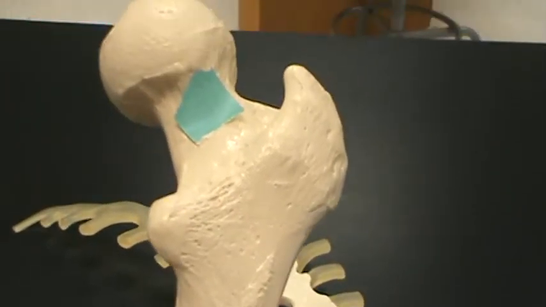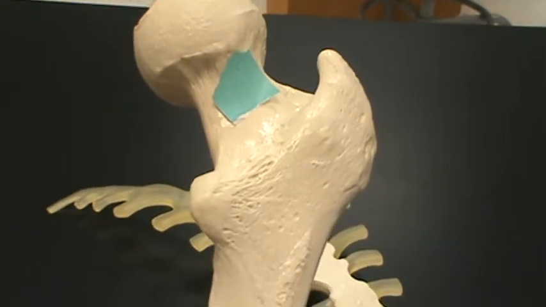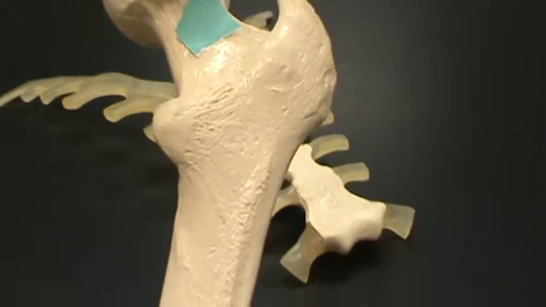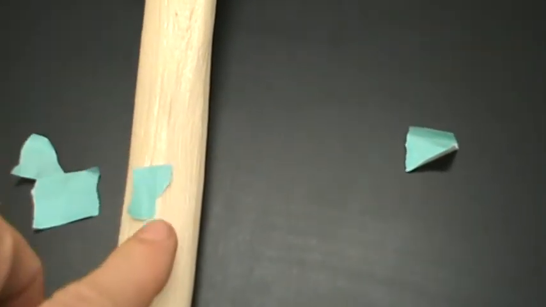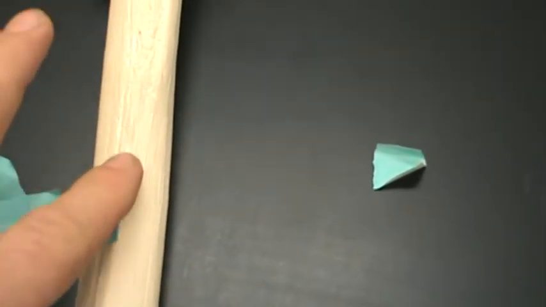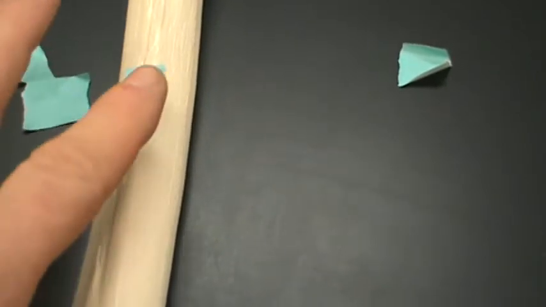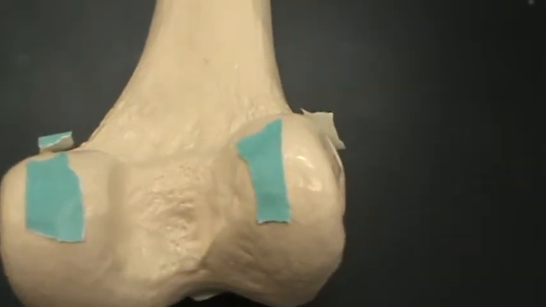See how that goes? Okay, and like I say, we're on the posterior surface and we're coming on down. Now notice one thing as we go. See the linea aspera is this nice little groove that we have going right here. Okay, let me take that off. And then we come down here to the condyles.